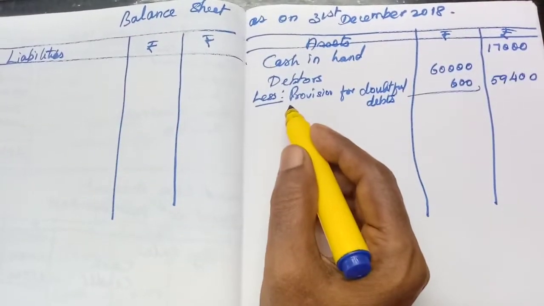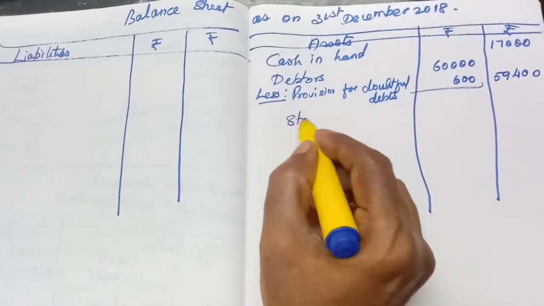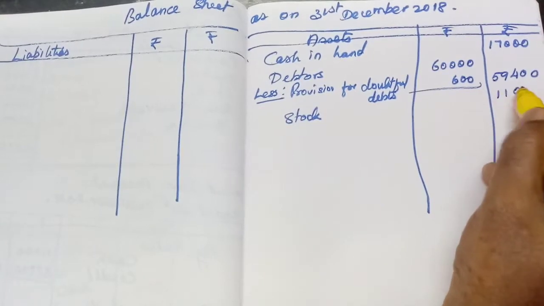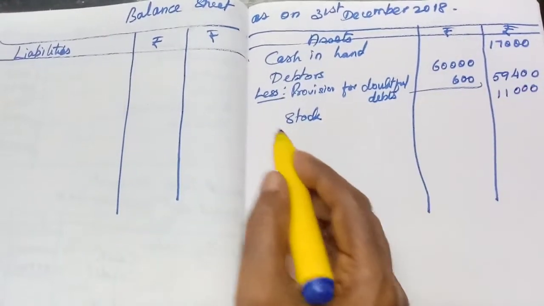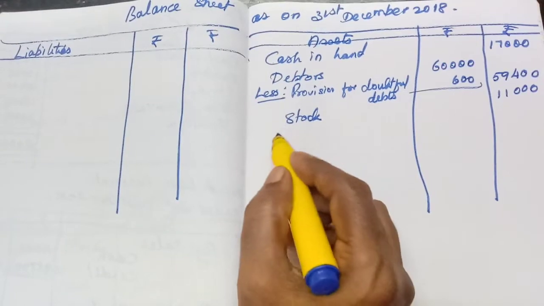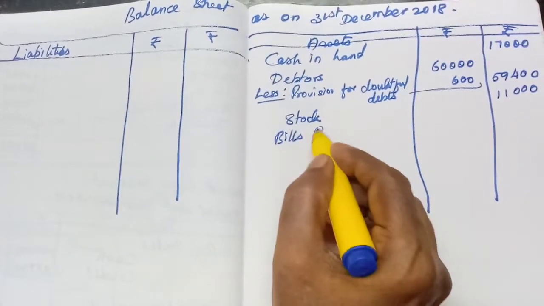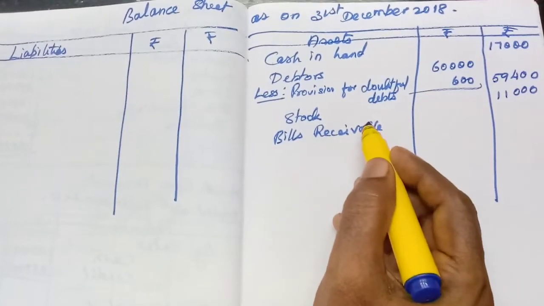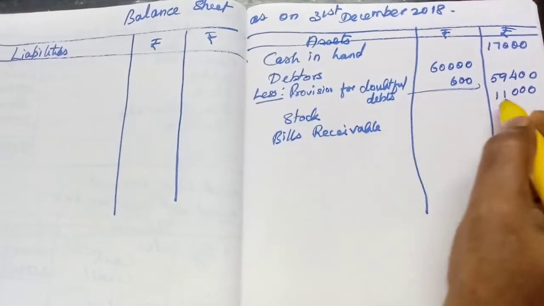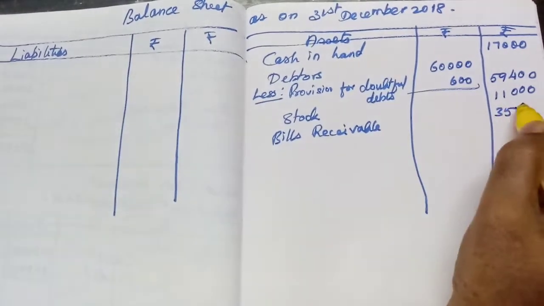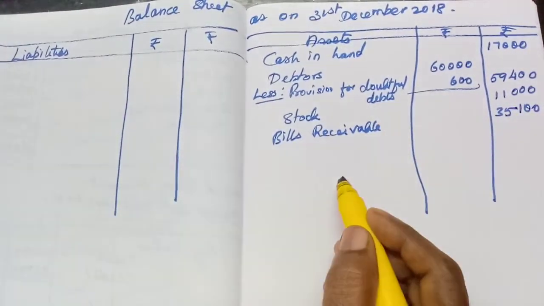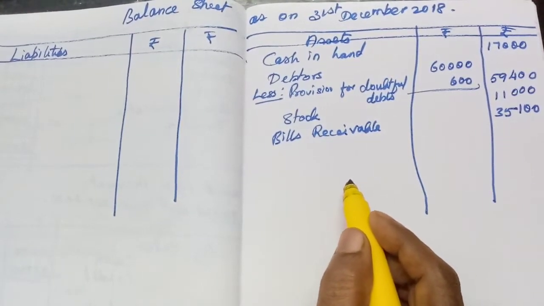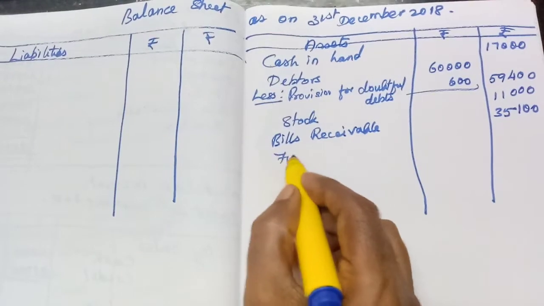Okay, then next item, stock. That is closing stock. Stock given 11,000. The same stock that we wrote in the trading account. That is stock. Then bills receivable. Bills receivable, there is no adjustment. So we have to write the full amount on the other side. Closing amount 35,100. Okay, then bank loan, creditors, liability side.